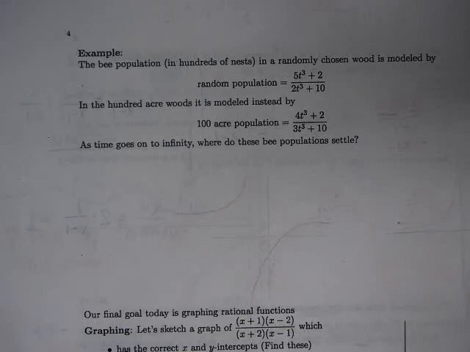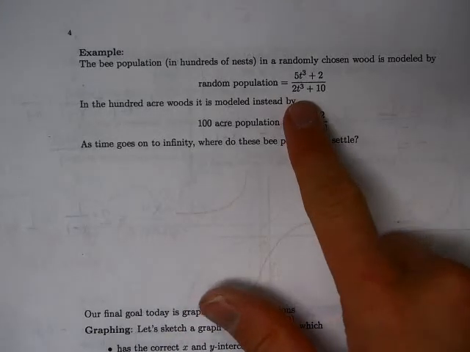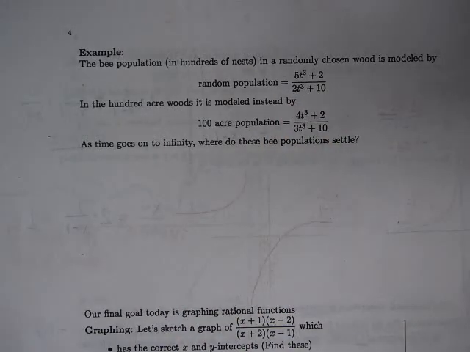But you run that model and you find that the random population seems to be behaving like 5t cubed plus 2 divided by 2t cubed plus 10. In the 100-acre woods, it seems to be behaving like 4t cubed plus 2 divided by 3t cubed plus 10. And you want to know, well, as time progresses on to infinity, what do those stabilize to? What's the maximum population that these woods seem to be able to support?